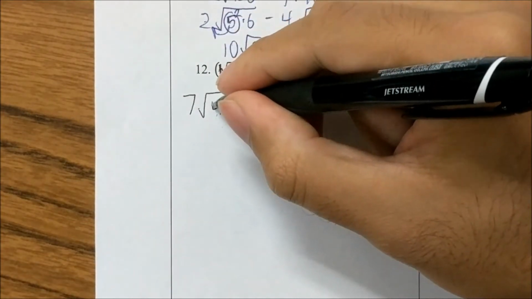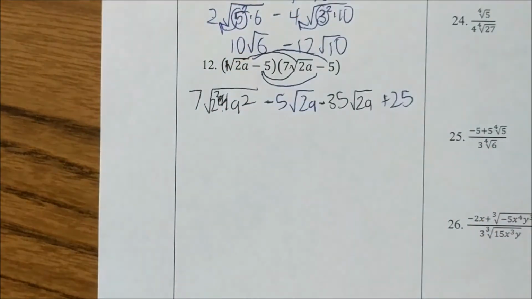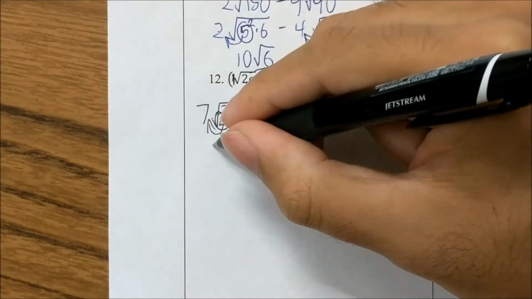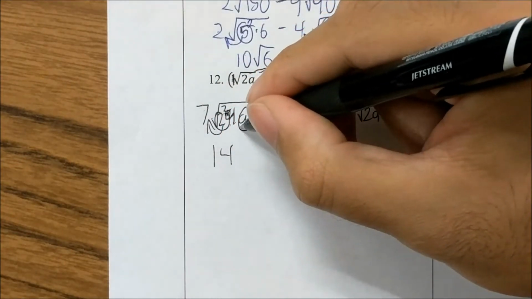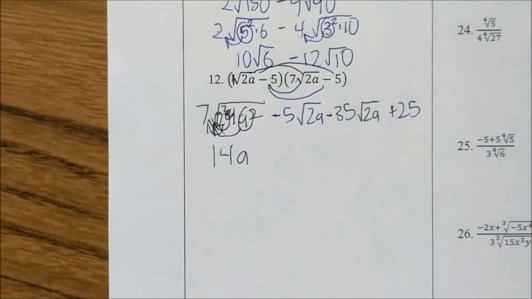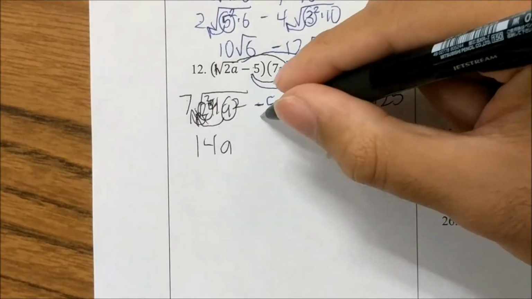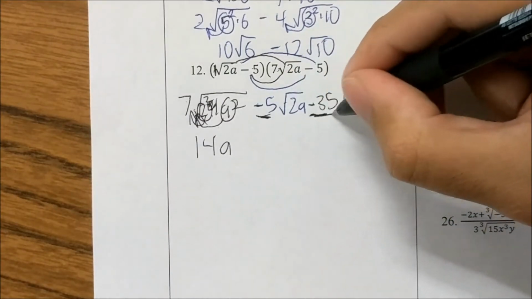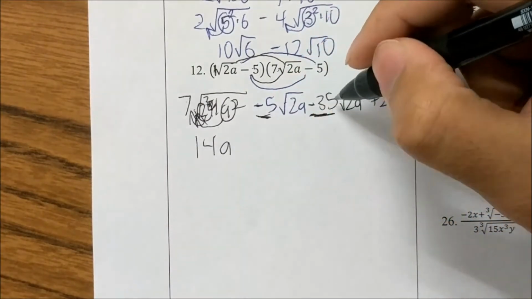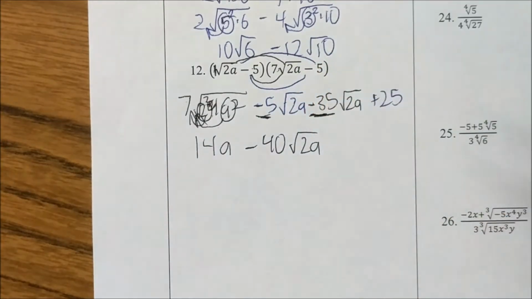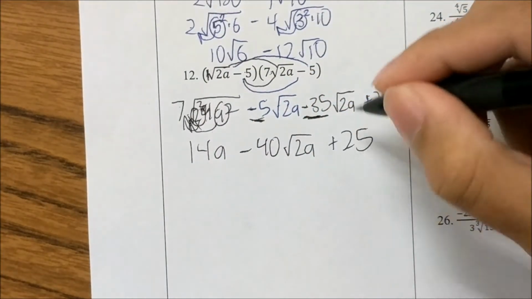Okay, so for the radical 4a squared, I can rewrite 4 as 2 squared. So then I take the 2 outside. 2 times 7 is 14. And then I take the a outside. So there's nothing left in the radical. So these middle two terms can combine because they're both square root of 2a. Negative 5 minus 35 is now negative 40 of those. And then I have the plus 25 at the end.